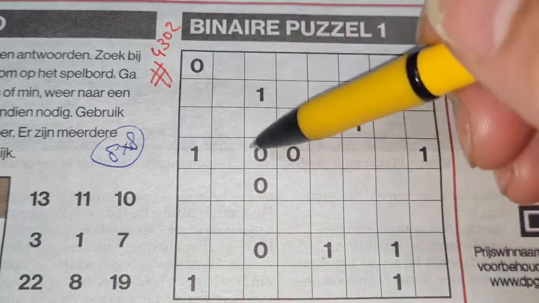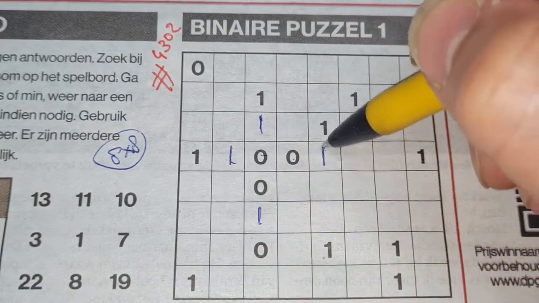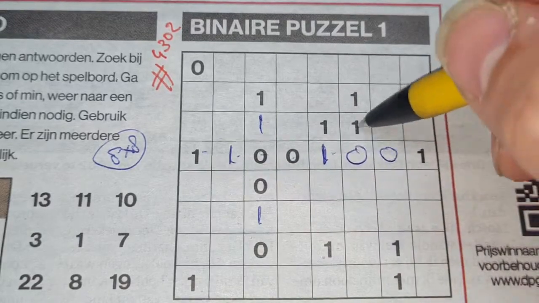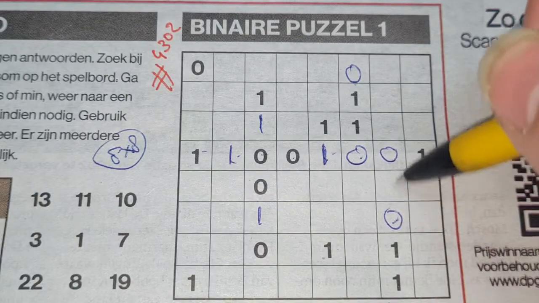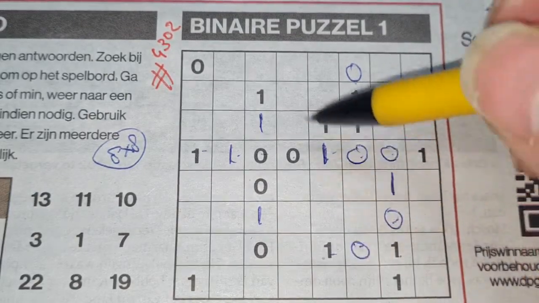So let's get started. Double O, here one, there one. 4 ones we have here, so the rest are O's. Double 1, here no, there no. Between 2 O's comes a 1. Between 2 ones comes an O.